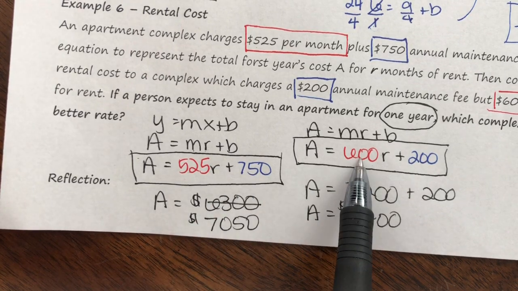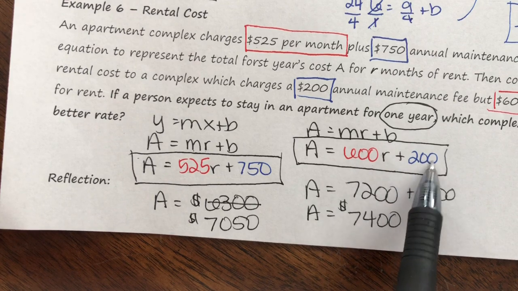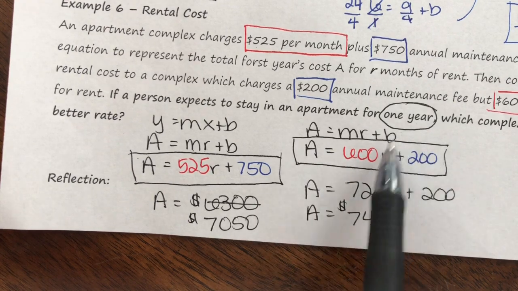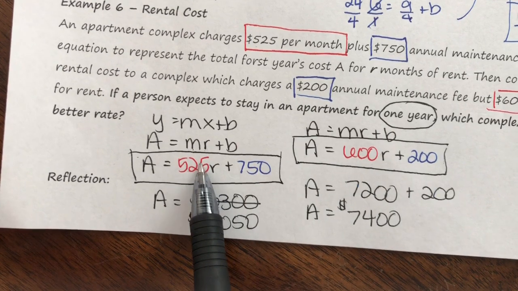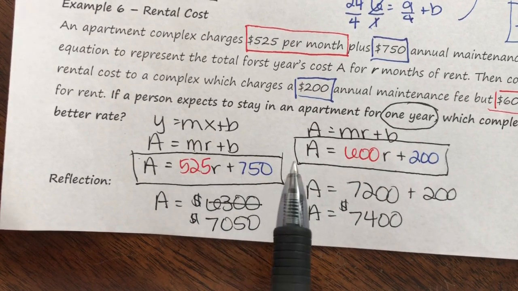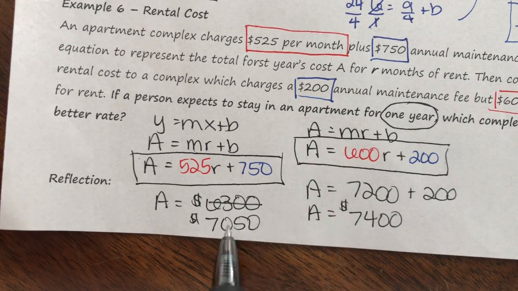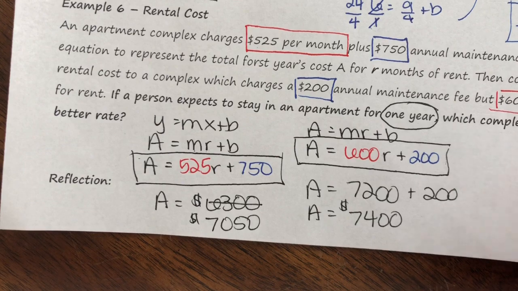The one that charges more per month, but the really small maintenance fee looks like it might be a better deal, but those 12 months add up. This is $75 less a month. 75 times 12, that's a big chunk of change, right? That makes a big difference. $350 a year. So there you go. All right, let me know if you have questions.